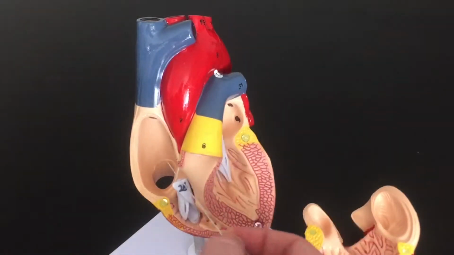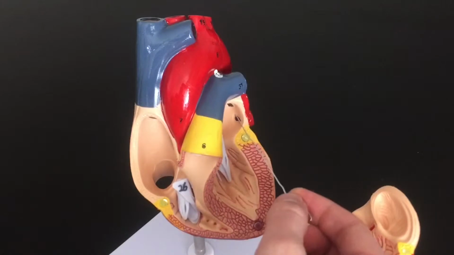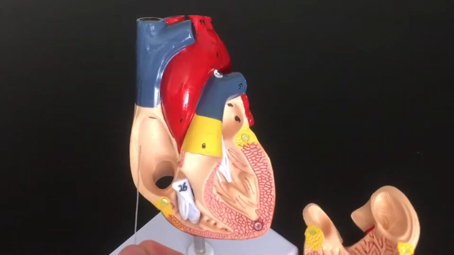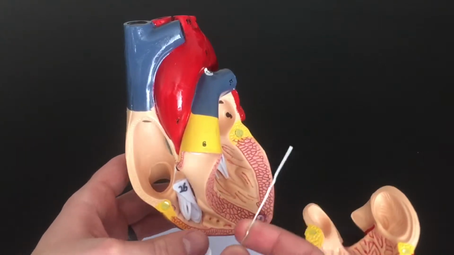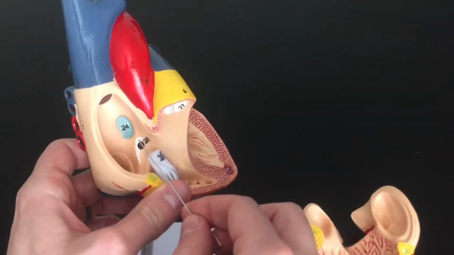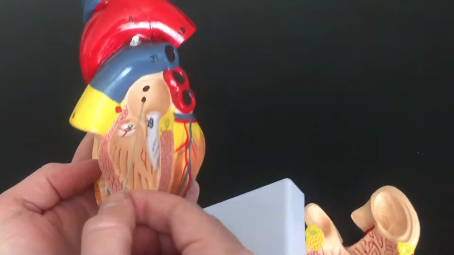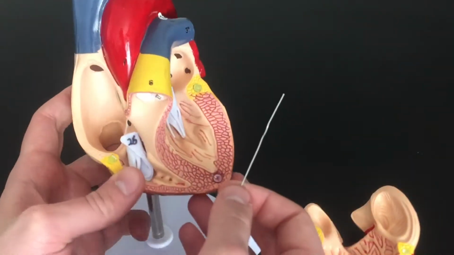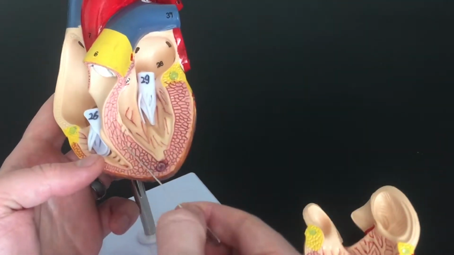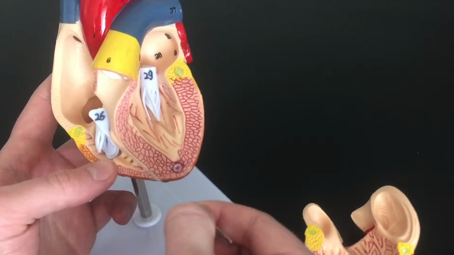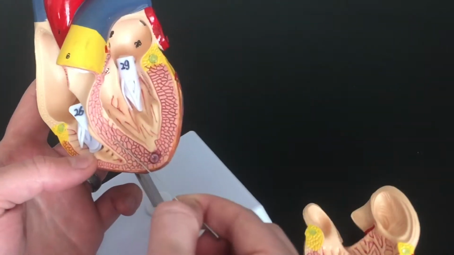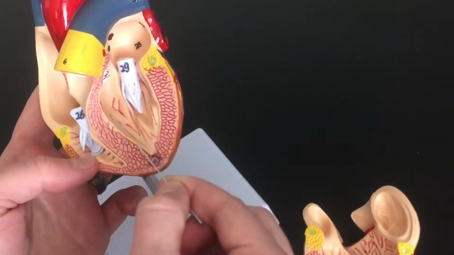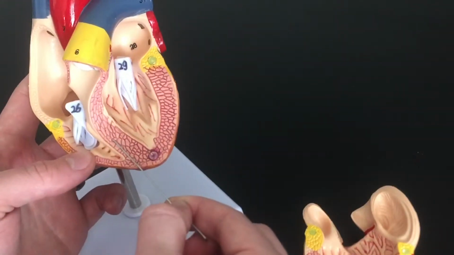Superiorly, the first two chambers are atria. You have the left atrium and the right atrium, and in between them you have an interatrial septum, which is just separating the two atria. You also have an interventricular septum, which separates the two ventricles. So this portion right here that makes up this border, or this wall, is the interventricular septum.